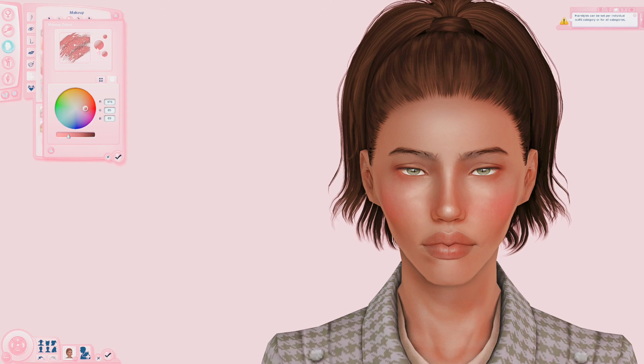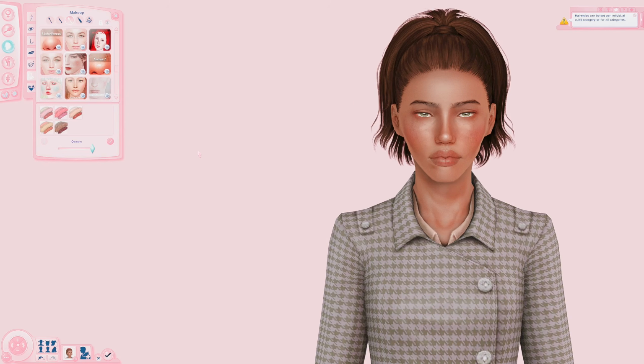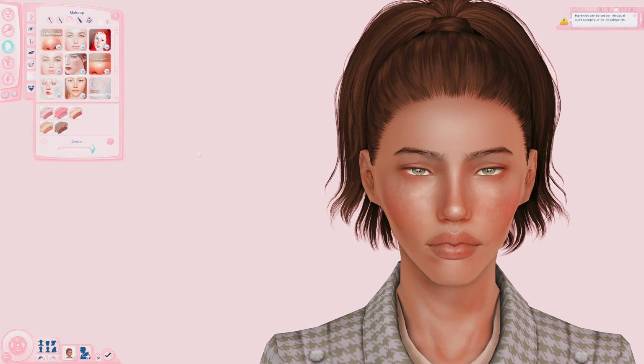And this one has 3 different swatches, so you gotta make sure it looks good, but sometimes it can be hard to find the right tones and everything, but it's kind of noticeable. I just feel like the other blush shows up better on darker skin, but this one still looks cute, and I'll usually bring the opacity down.